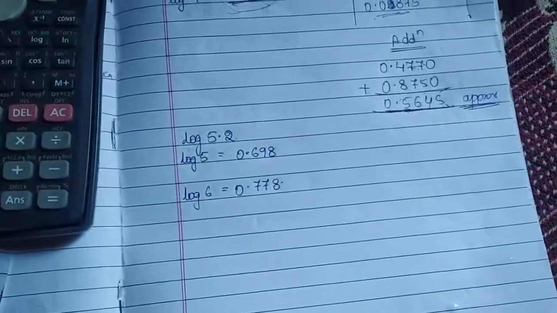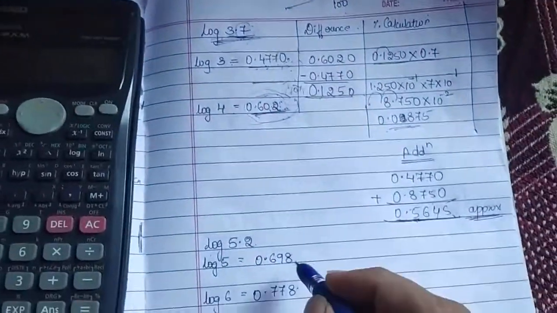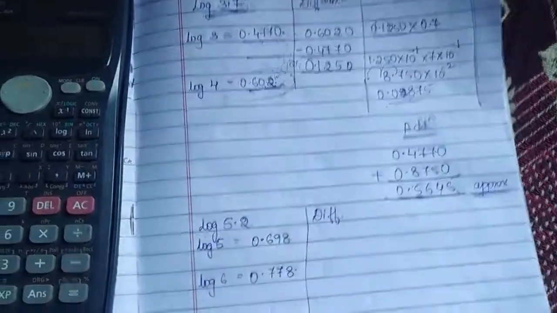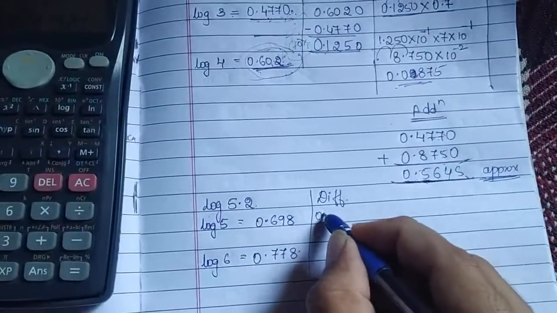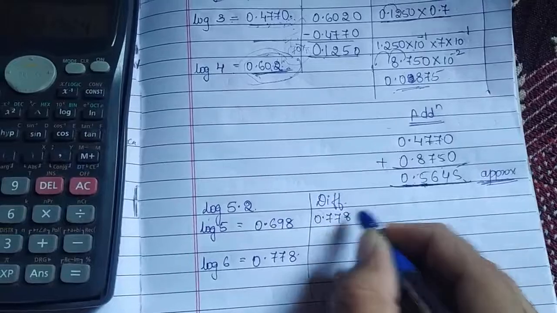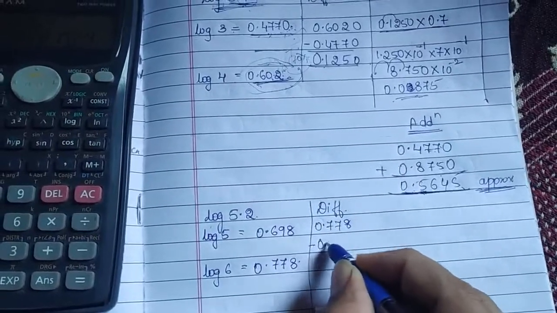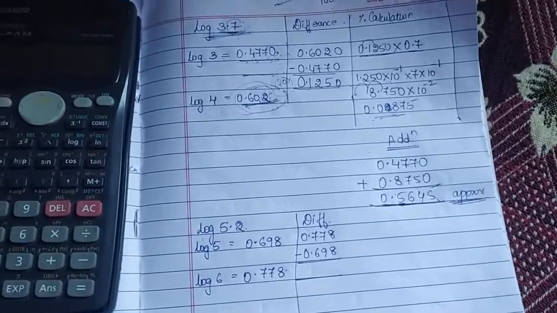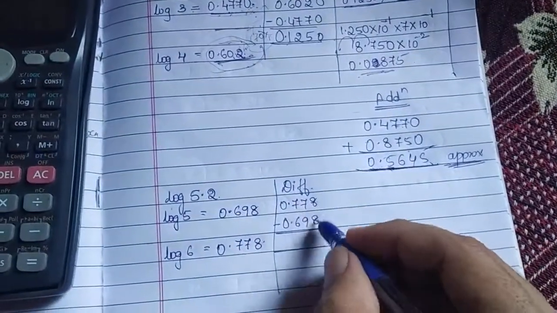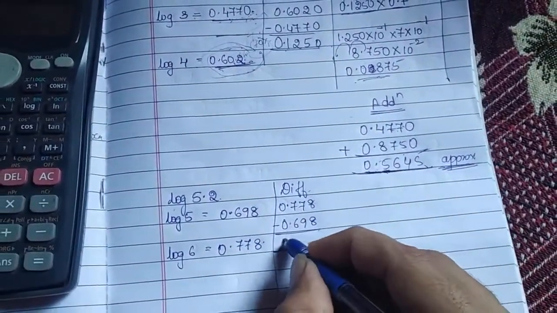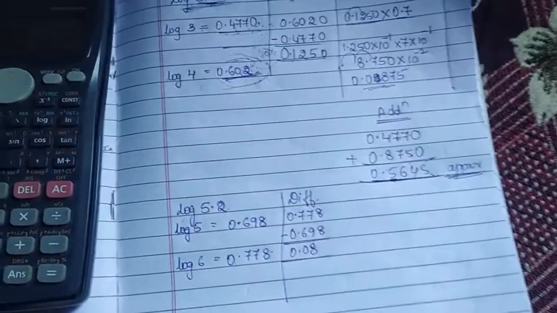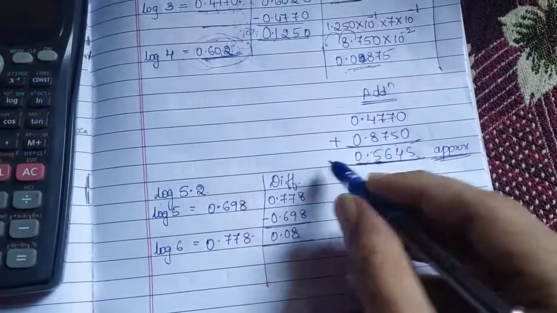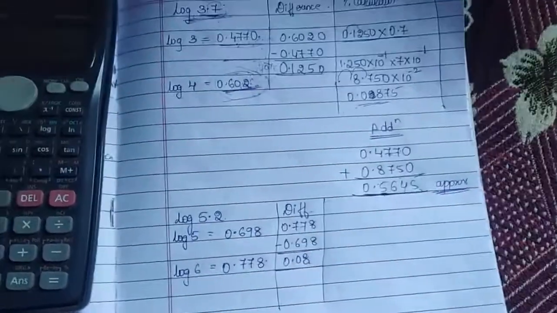0.778. Yes. So first part, what you are going to do? The difference. First we'll take the difference. What is the difference? Highest minus lowest. 0.778 minus 0.698. So what is the difference? Calculate it fast. Nearly this will be 0.08. Yes or no? 0.08. So the difference is 0.08. Okay, I got my difference.